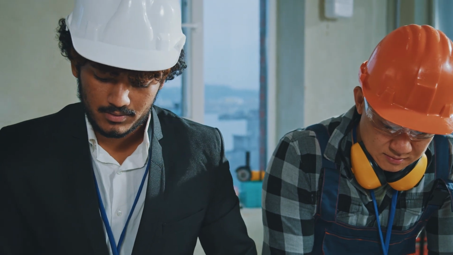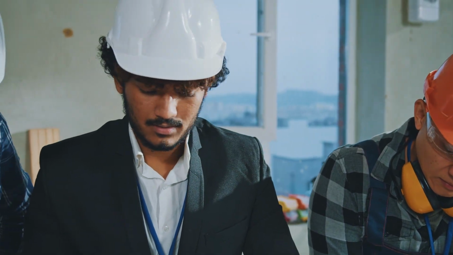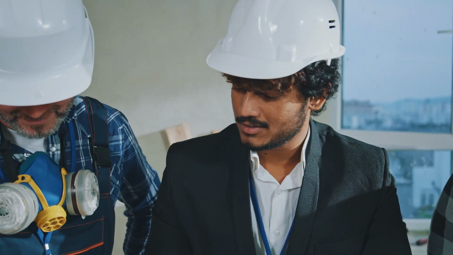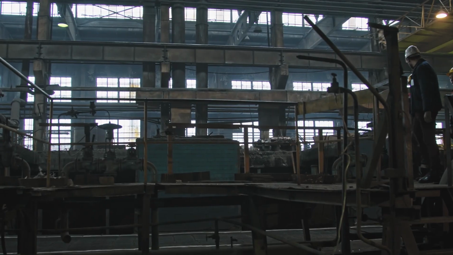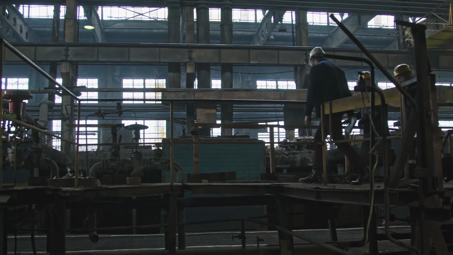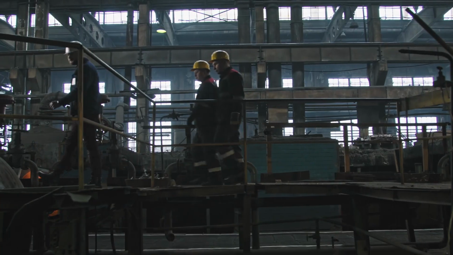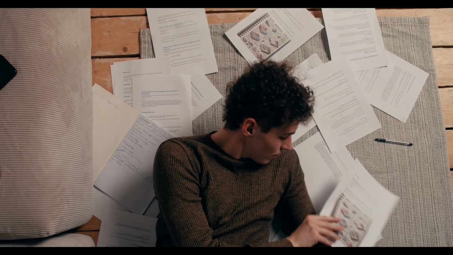The second level is understanding. At this stage, you focus on explaining why these concepts exist and how they interact. For example, how hazard identification leads to risk assessment, and how risk assessment informs control selection and due diligence.